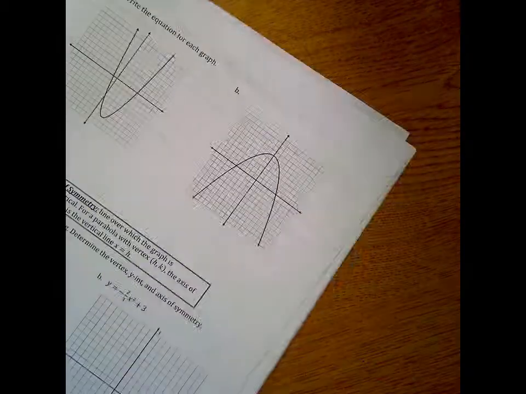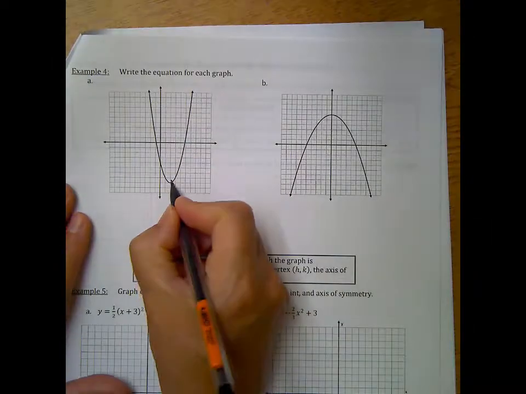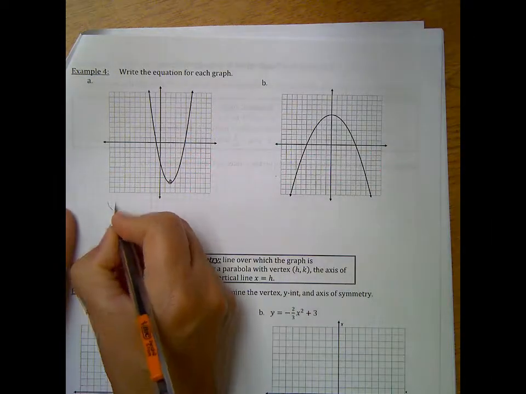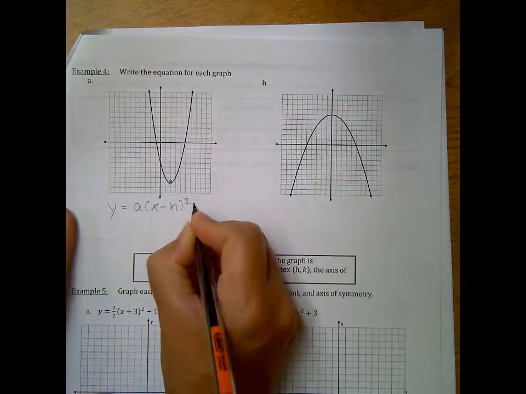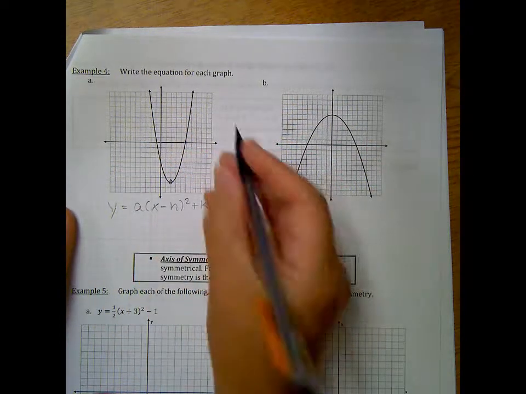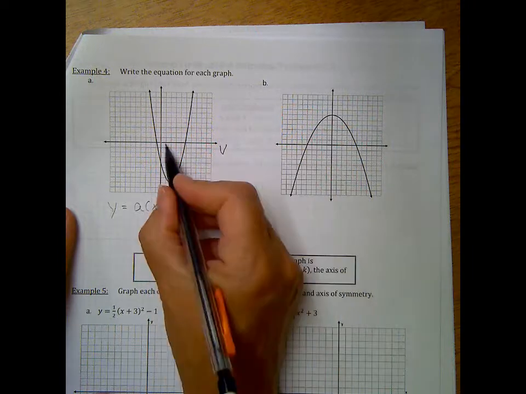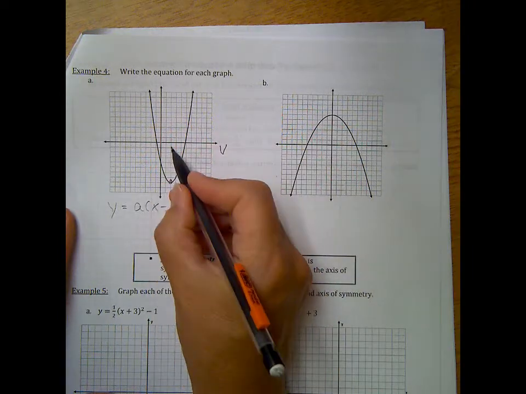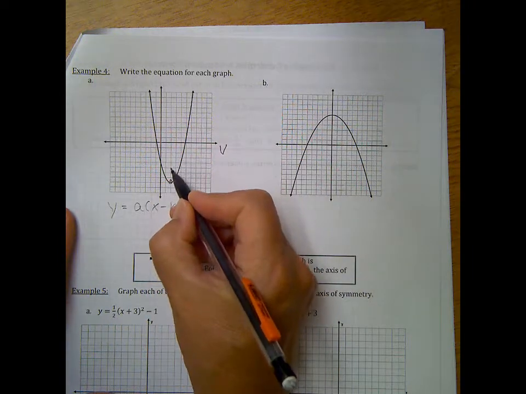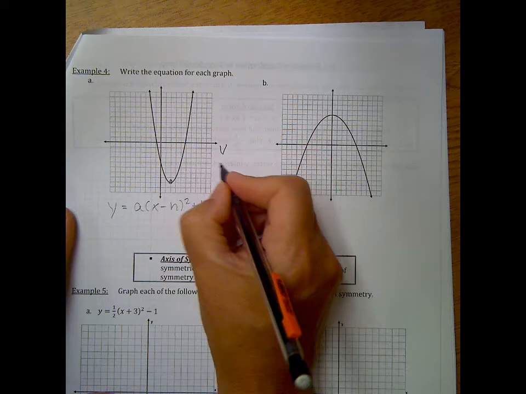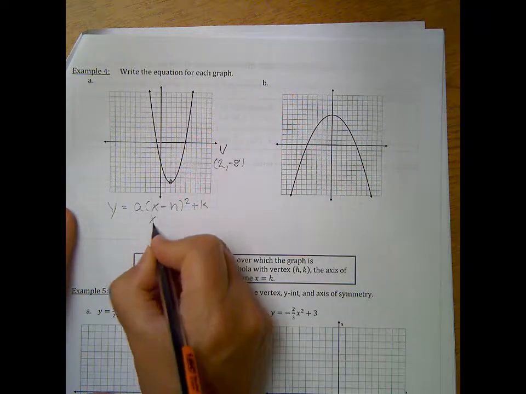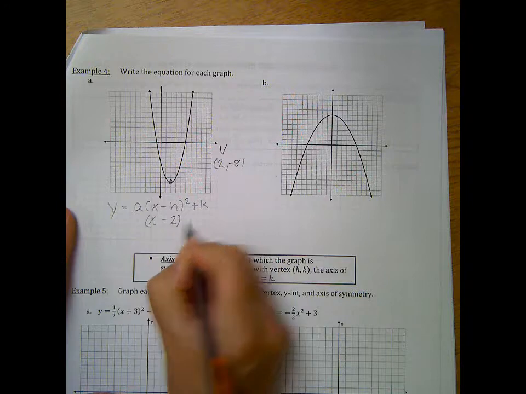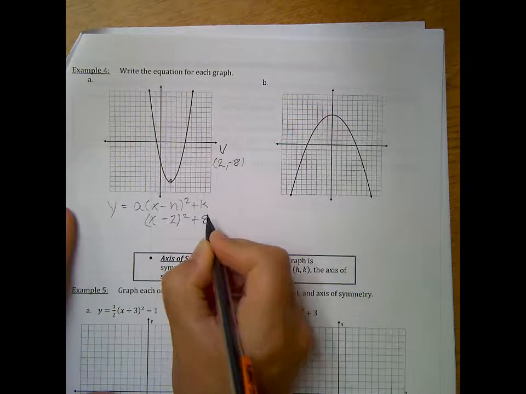Okay, so flipping on over, so this is going the other direction. We're trying to find the equation of the graph. So we're trying to get it into y equals A times x minus h squared plus k. So first thing we want to find is that vertex. Looks like that's at 2, 1, 2, 3, 4, 5, 6, 7, 8, 2, -8. So the 2 goes in as the opposite sign. The 8 stays the same sign.